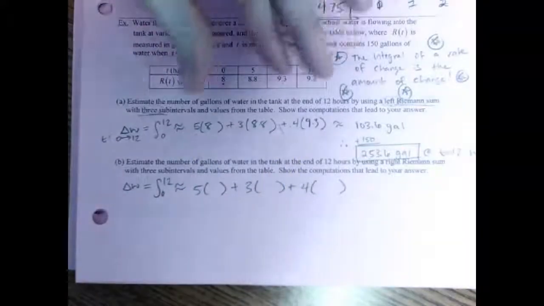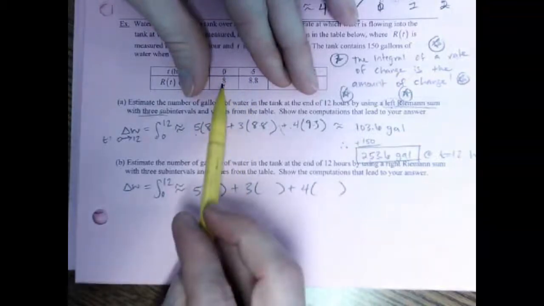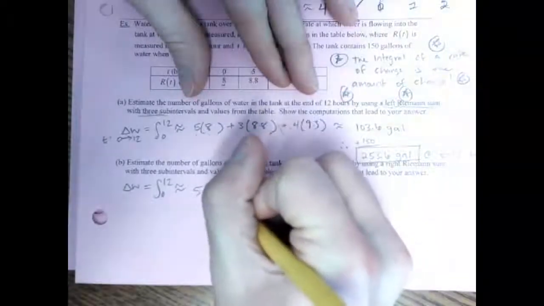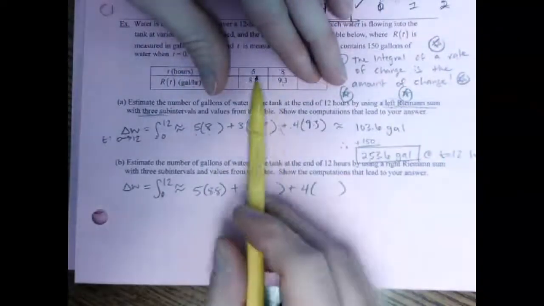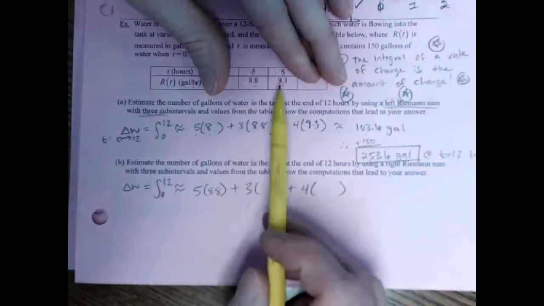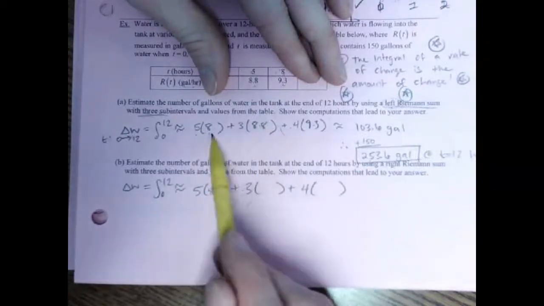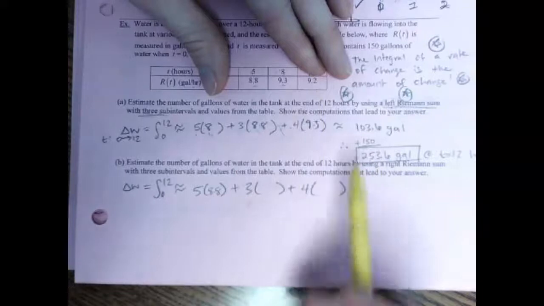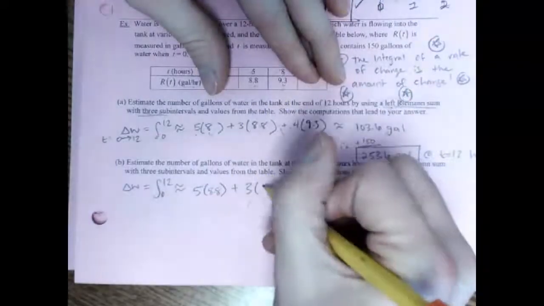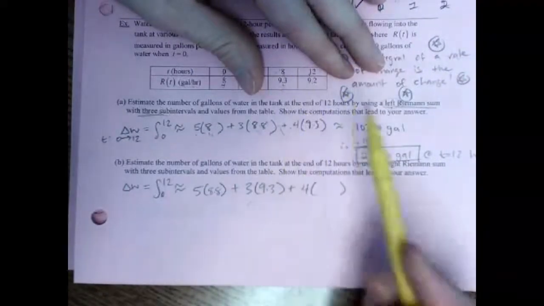Okay, so let's think. The first one would be 0 to 5. That's my interval. For the left Riemann sum, we used 8. But now for the right Riemann sum, we're going to use 8.8. Next region, 5 to 8. The width is still 3. But instead of using the 8.8, which is what we did for the left, now I'm going to use the 9.3. Everything just kind of gets bumped over, right? Now we're not going to use 8. That shifts over, and that'll end up coming down here. So the second region, you'd be using the right value, 9.3 for the height. And then for the third region, you'd be using the 9.2 for the height.